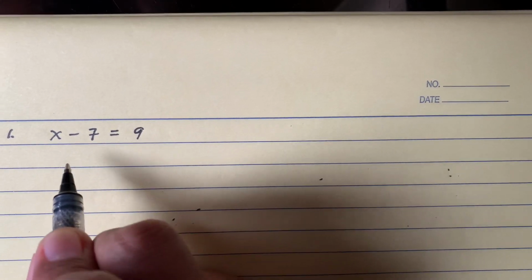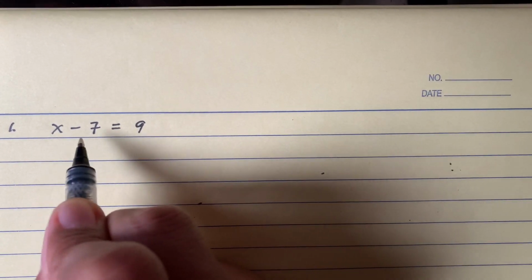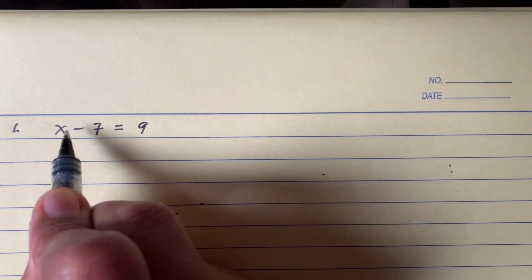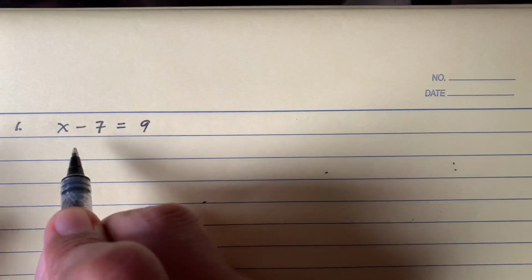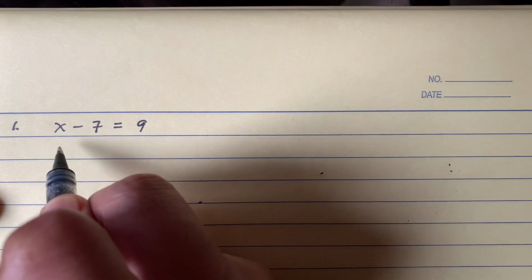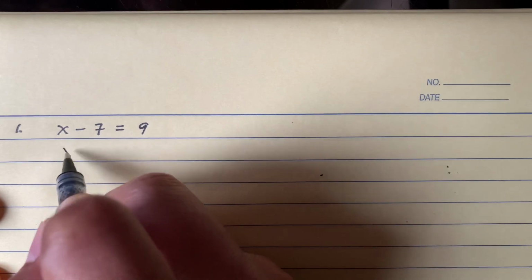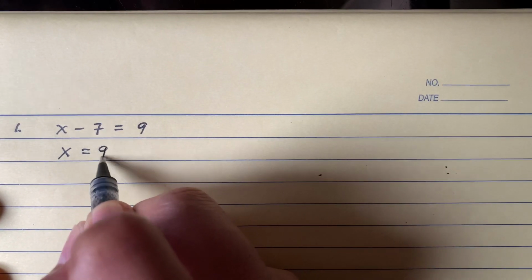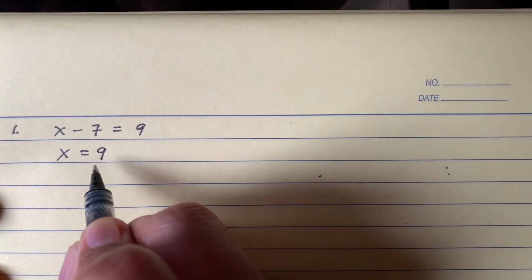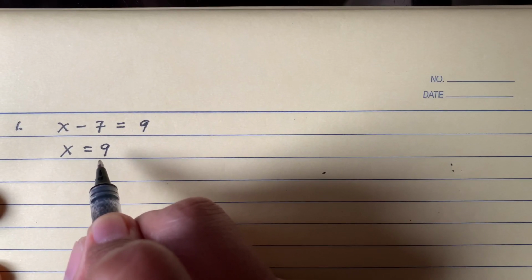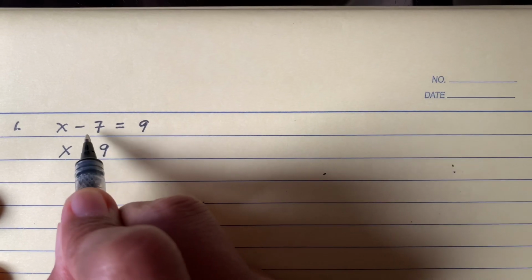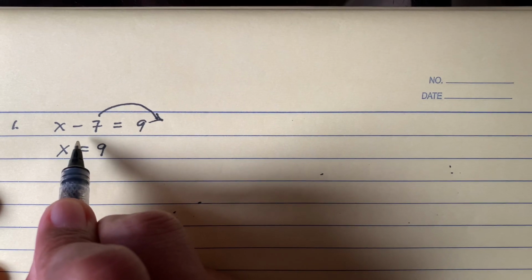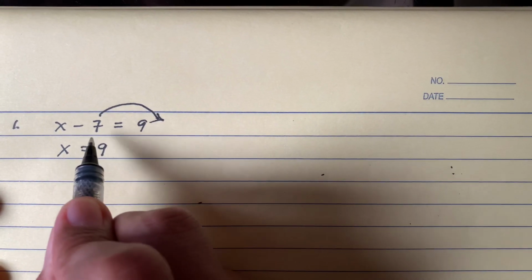Okay, so let's have this example. x minus 7 is equal to 9. This is a linear equation because the exponent of x here is 1. Now, using transposition to find the value of x, we have x is equal to, just copy your 9. Your 9 will not be transposed to the other side of the equation, so it will stay as it is. Now, your negative 7 will be transposed going here. Since it is minus 7, the sign will become plus 7.